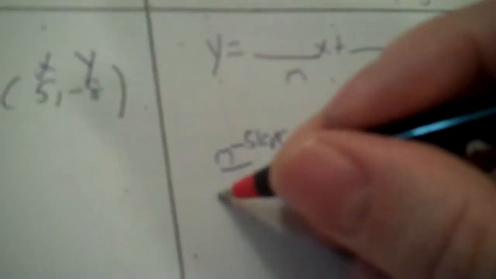Okay, number 7. Through 2, 1, and 5, negative 8. So y equals blank x plus blank, m b. So m is the slope, b is the y-intercept. Okay, so the slope, that's y minus y over x minus x when we don't know the slope.